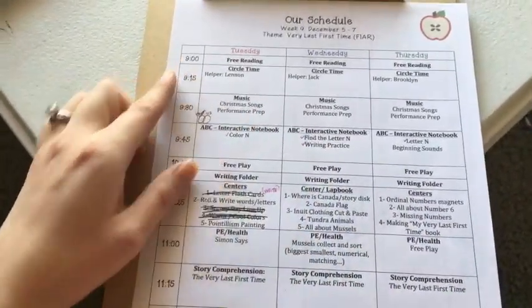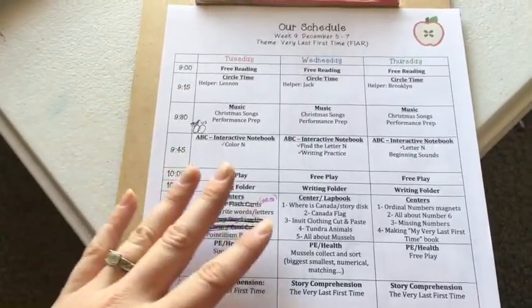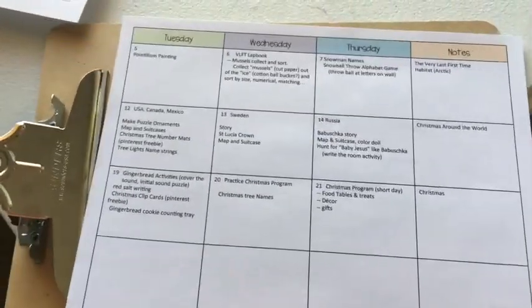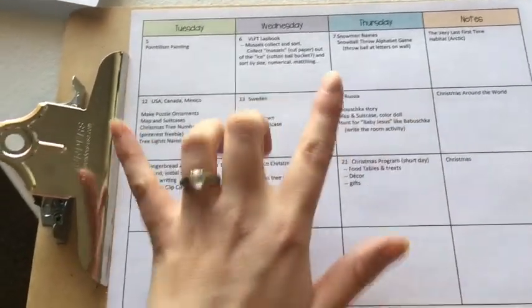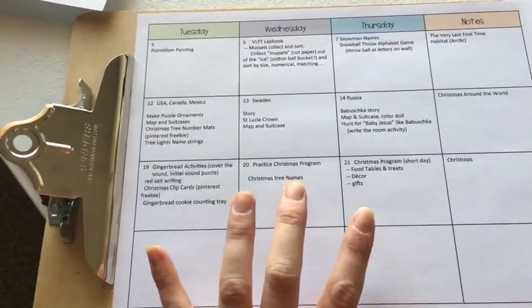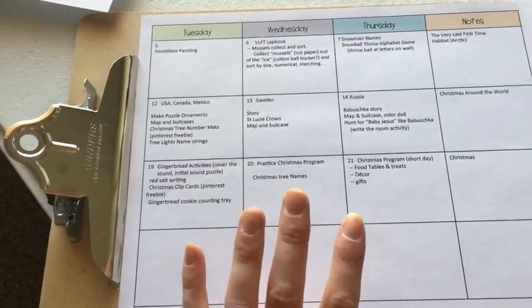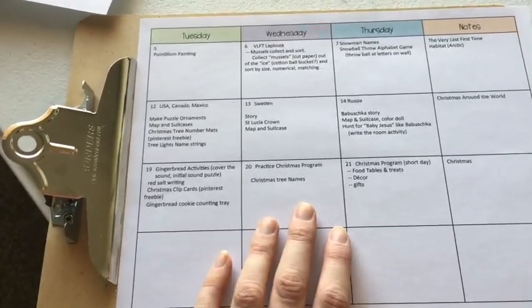Now that I have my actual hours memorized, because we've been doing this for so long, I've switched my planning into more of a monthly table, and I've just been writing down the activities that we're going to be doing each of the days for the whole month. And this actually just is to save paper, so I don't have to be printing off one sheet per week.